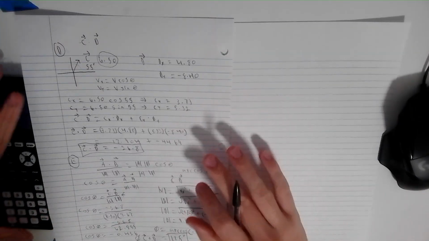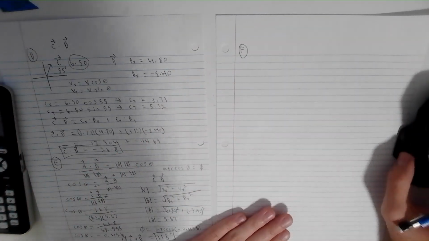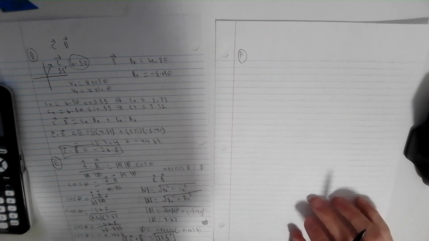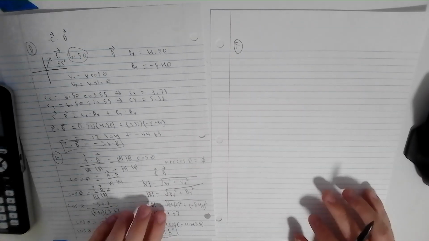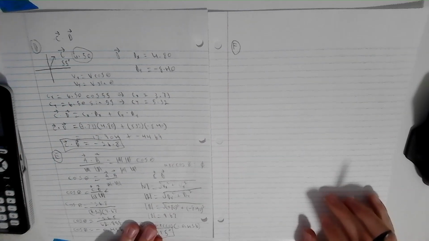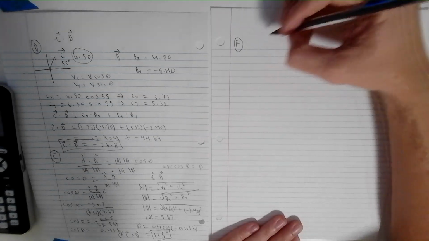So we're going to do basically the exact same thing that we did over here. Can you see both of those sheets? There we go. Okay, I got tape here, just to make sure. Okay, cool. So we're going to be using arc cosine to find the angle. So okay, let's write them all out.